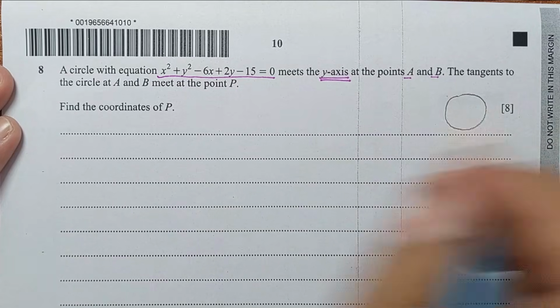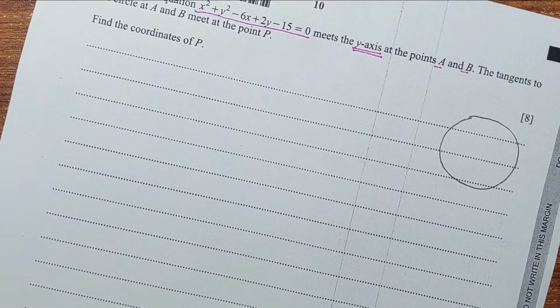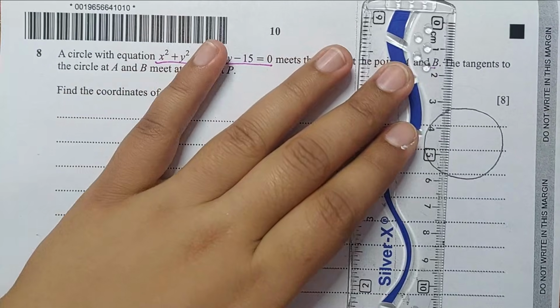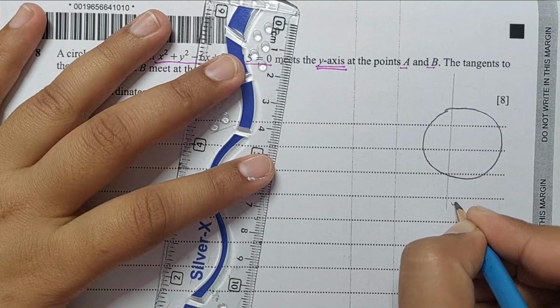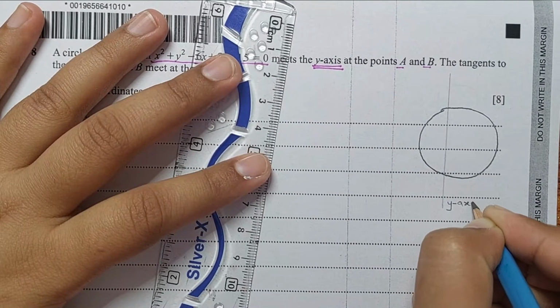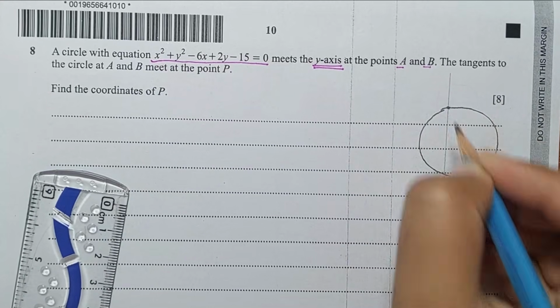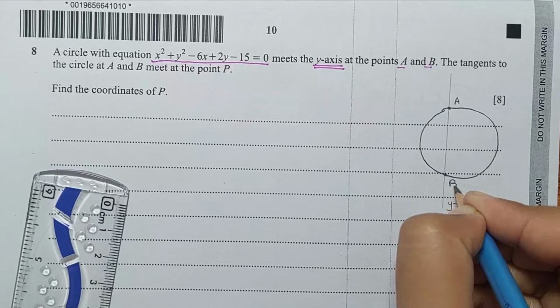It meets the y-axis. Okay, so that's the circle. It meets the y-axis. The y-axis is basically the vertical axis. Let's say this is the y-axis. It meets the y-axis at point A and B, right? The point A and the point B.